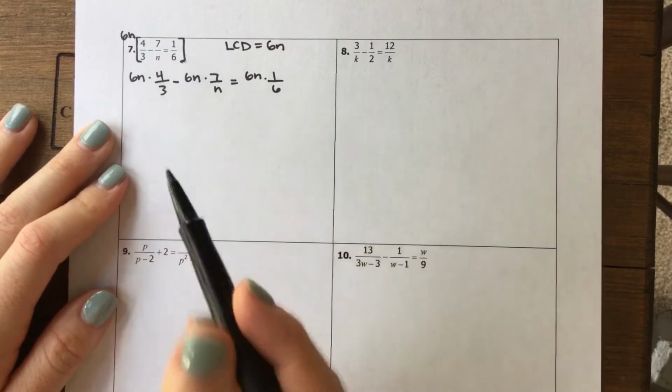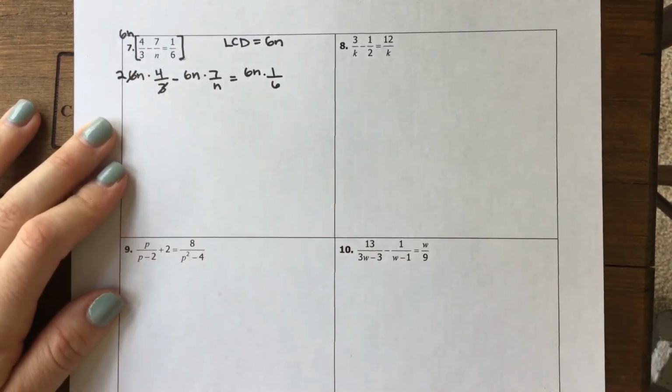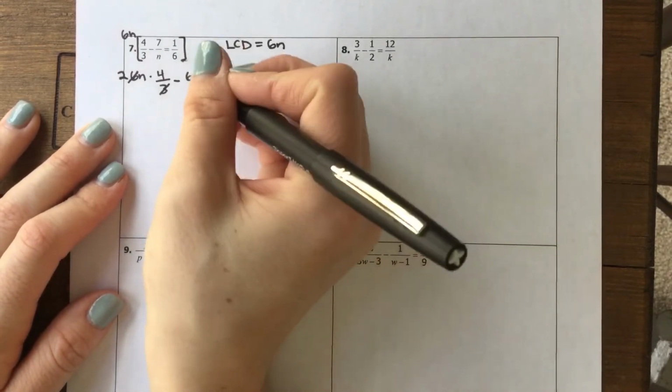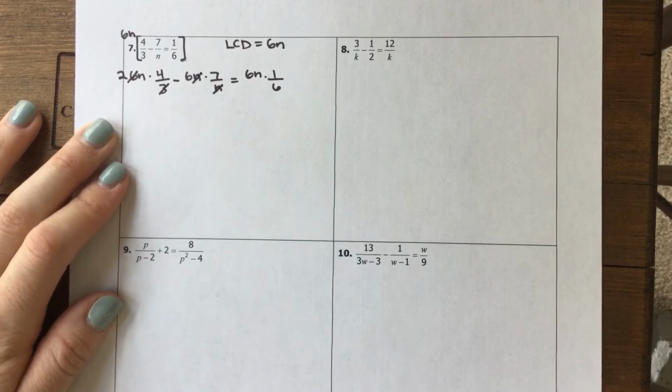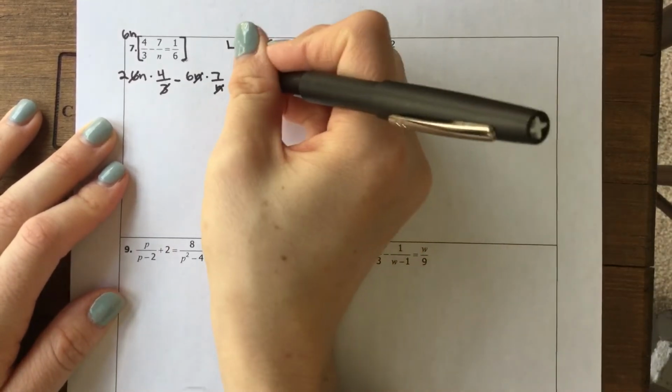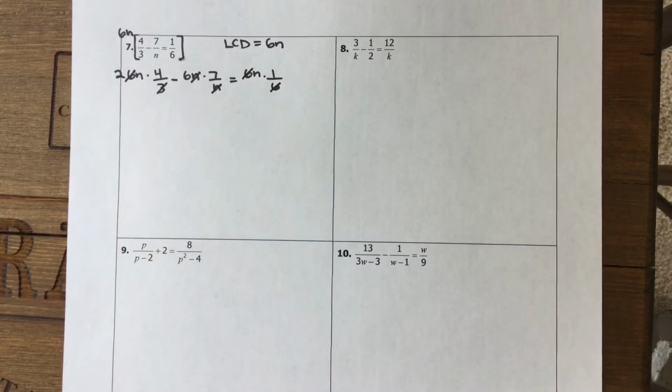So 6 over 3 reduces down to 2 right here. You see that 3 cancels, which is what we were going for. Then the n over n just completely cancels, which is good. So now 2 of our denominators are gone. And then this one, the 6 over 6 cancels, and that third denominator is gone. So if all your denominators don't cancel, then you pick the wrong LCD. You might need to pick something bigger so that everything cancels out.